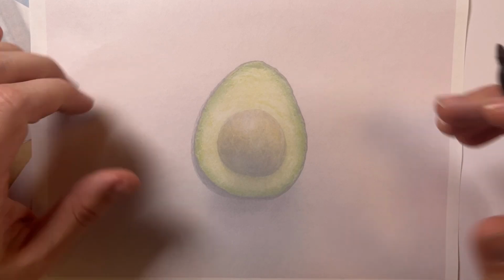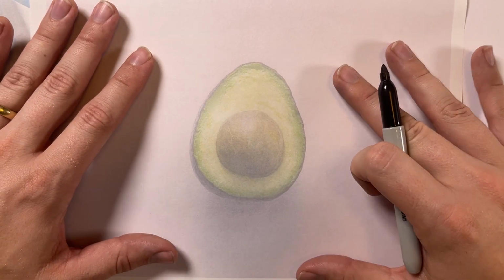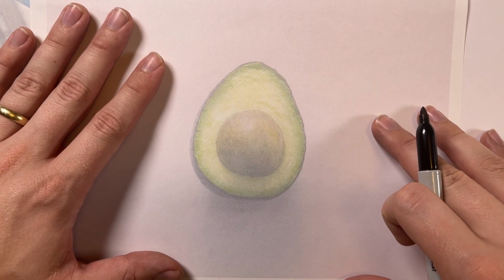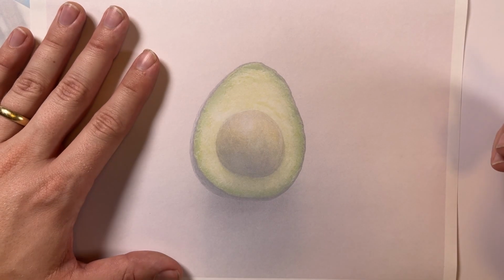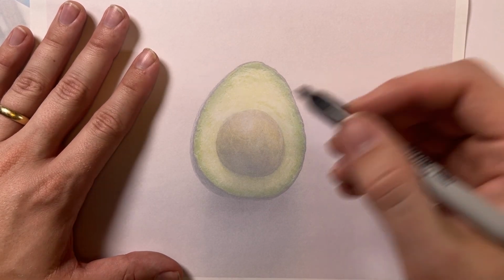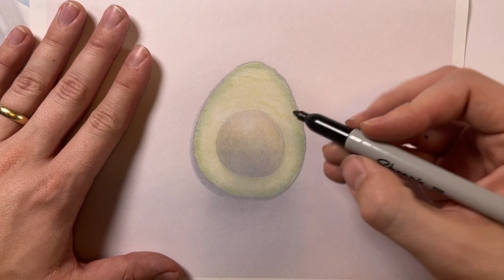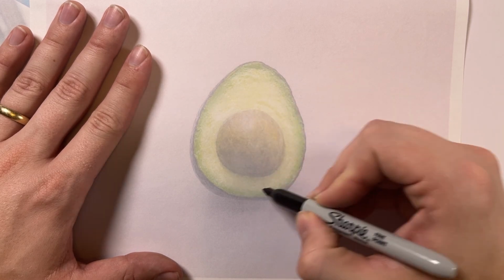Now let's do this again with another simple food. I think that gives us some really simple shapes to work with. I'm looking for the most basic shapes first, and there's a few circles here. I'm going to start with this circle right here with the pit.